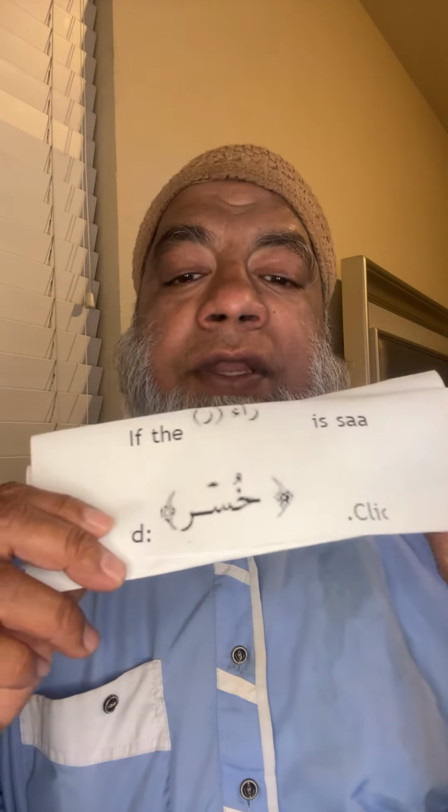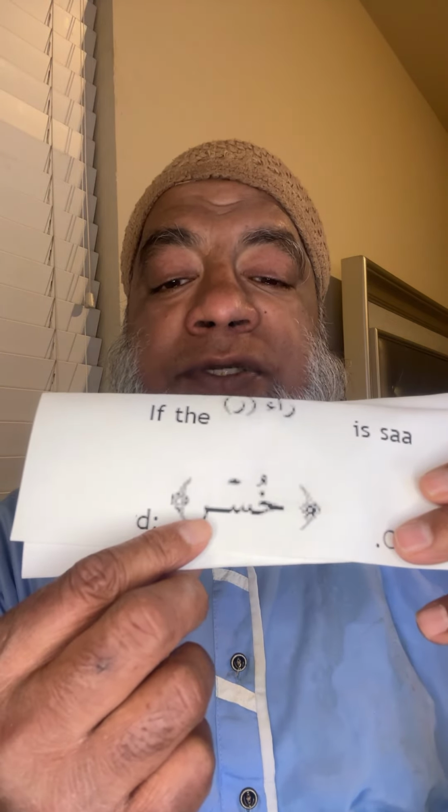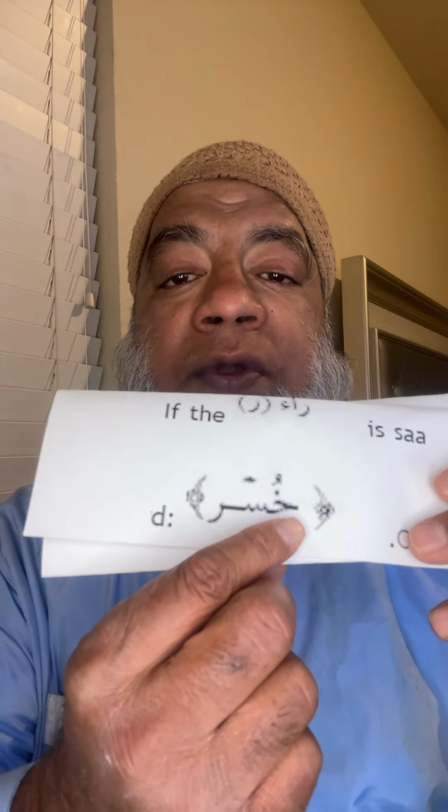And likewise with khusr, the ra becomes a sakoon because you stop on it, and then the letter before it is a sakin, so you look at two before it, which is dhamma, so therefore it is thick.